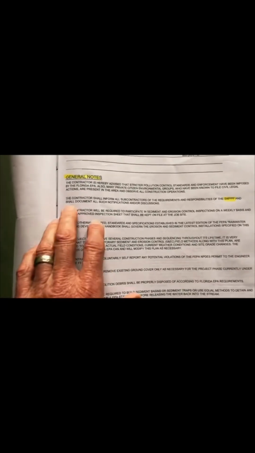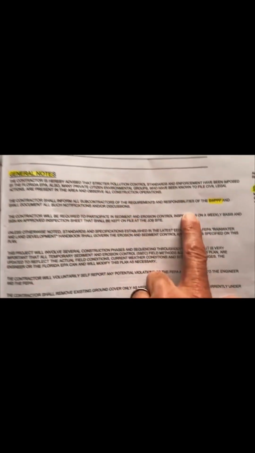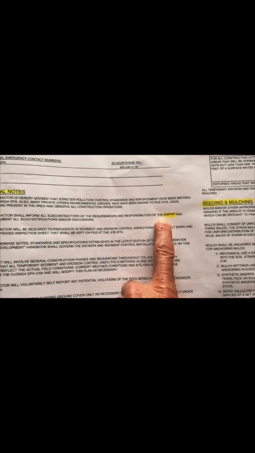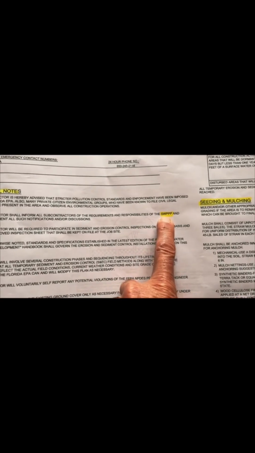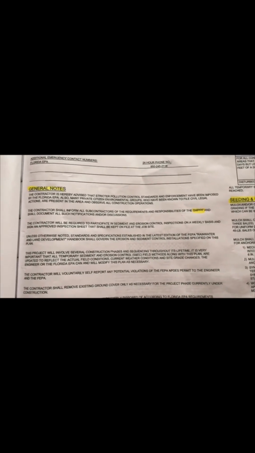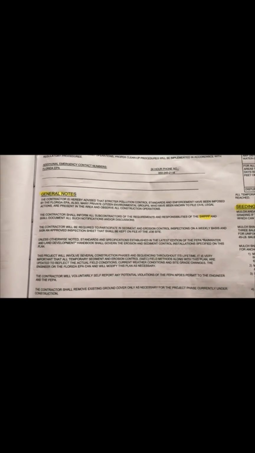General notes, this will talk again about erosion control and how to deal with it. They also talk about the SWPPP. For those of you who don't know, this is Stormwater Pollution Protection Plan. Talk about that in another section, but that is how the state of Florida makes sure that everything going down into the stormwater is protected properly.